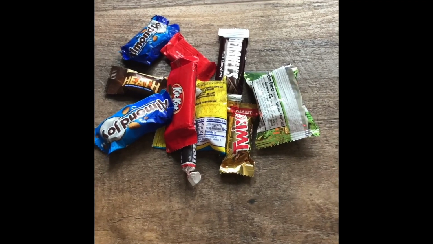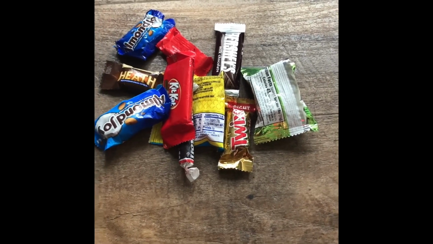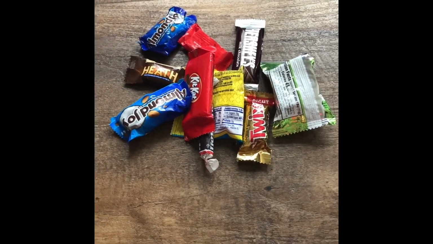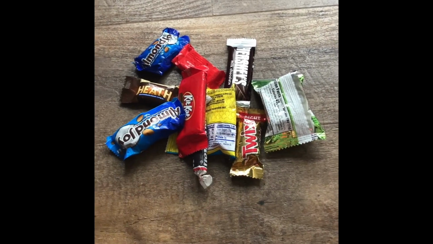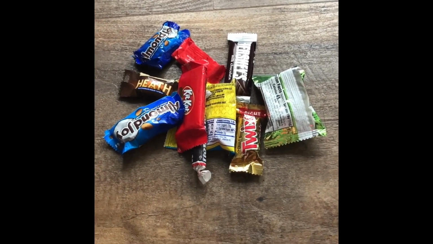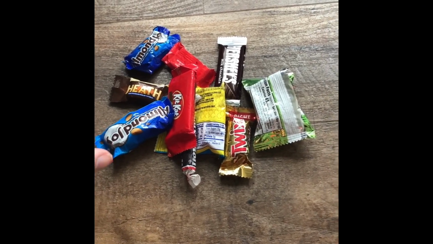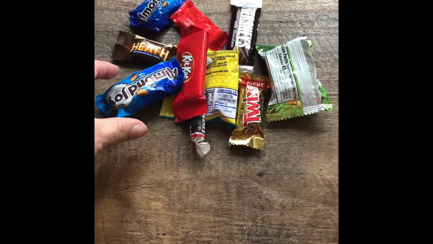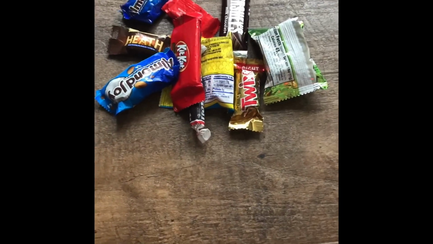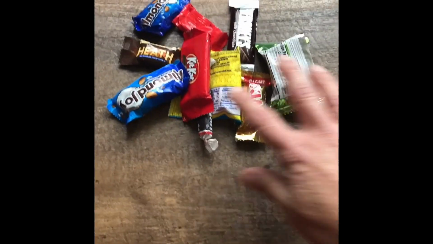So again, I'd like to see how many pieces of candy I have, but that's too messy. I can't count that. I need to organize this a little bit. So I'm going to move them and count them one by one. You can help count with me.